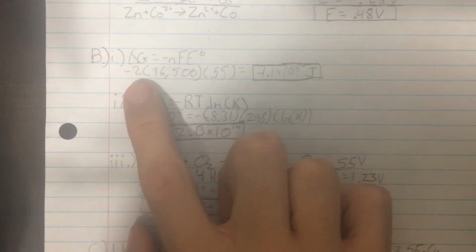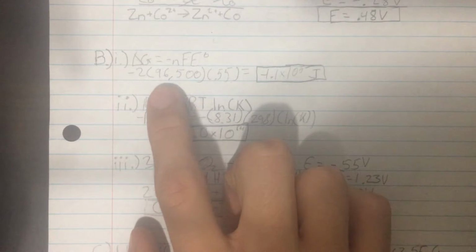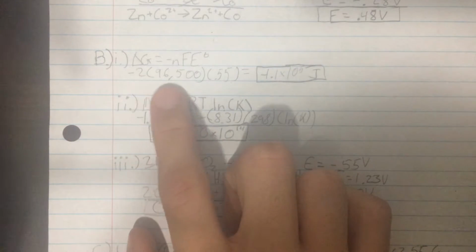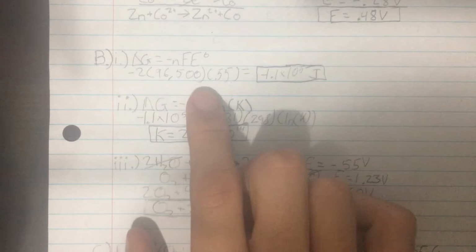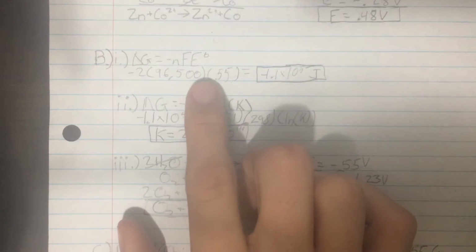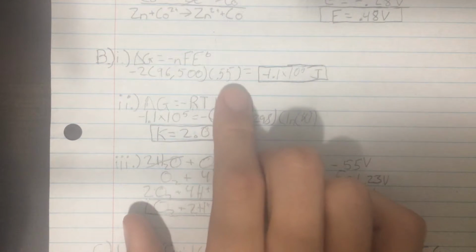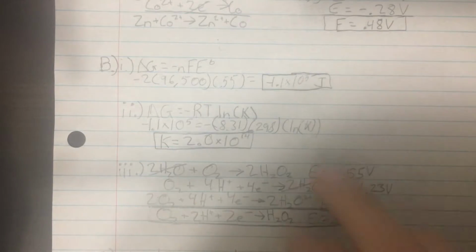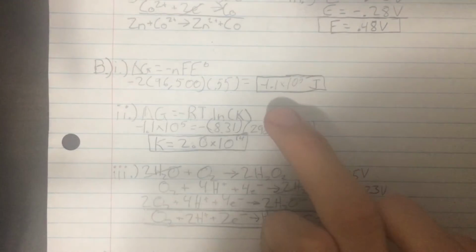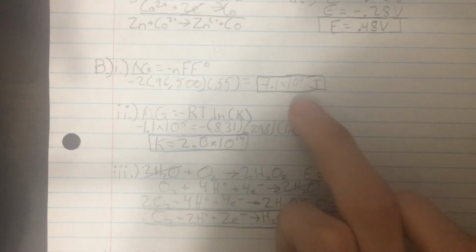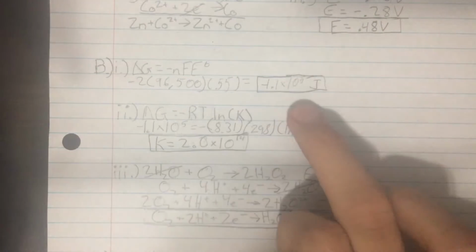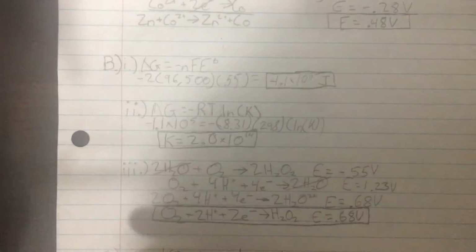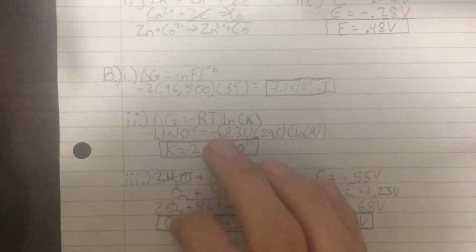So negative 2 is our moles, 1 Faraday is 96,500 right here. And then our energy is 0.55. And that'll give us, if we plug that into the calculator, negative 1.1 times 10 to the 5th joules.